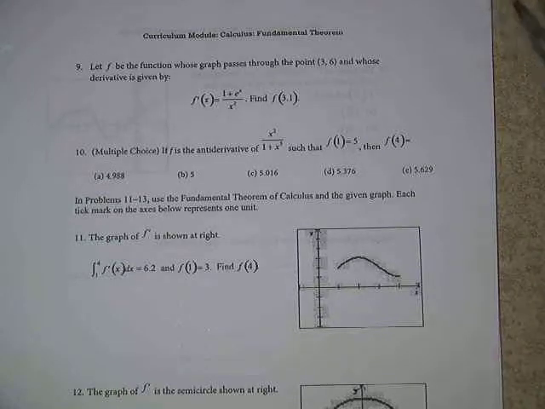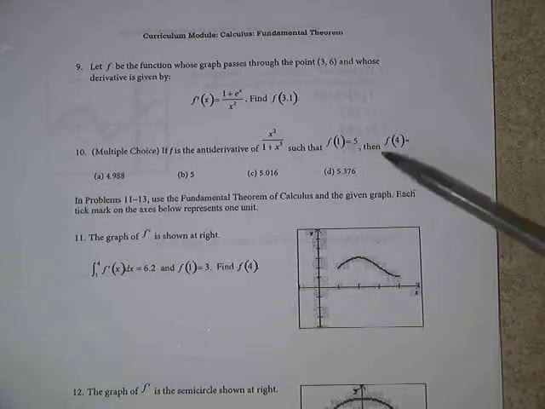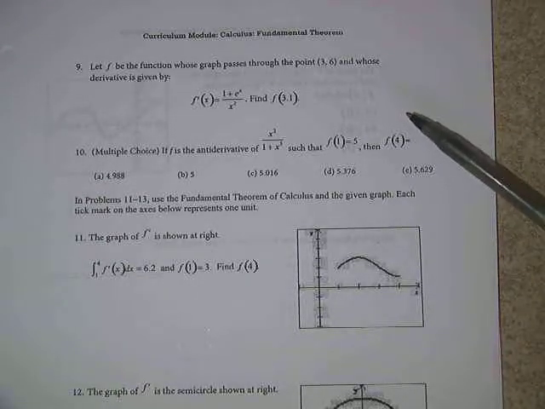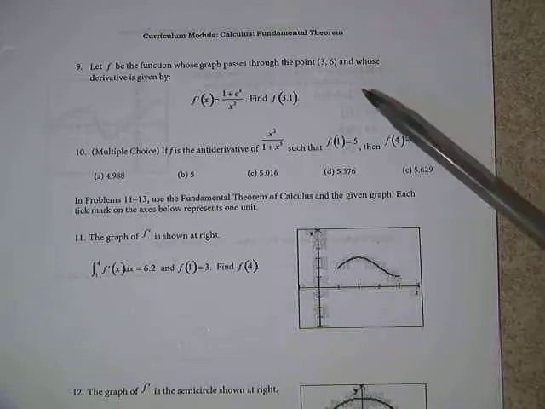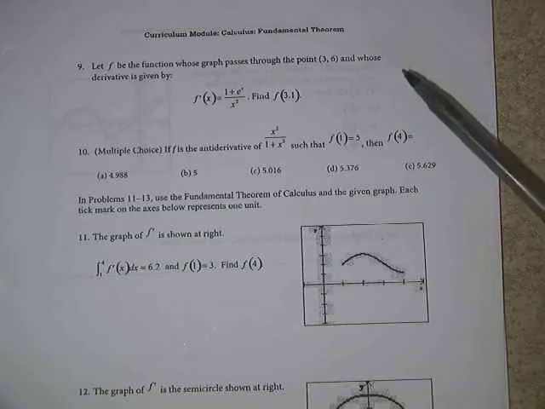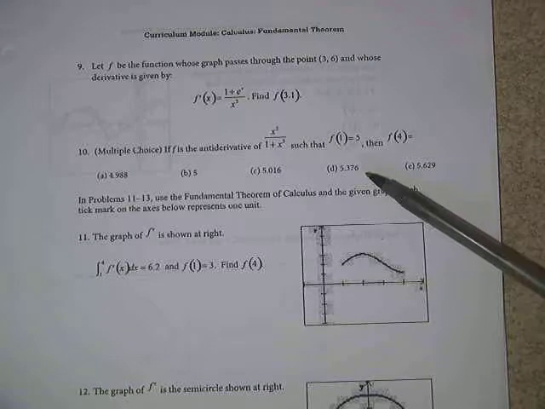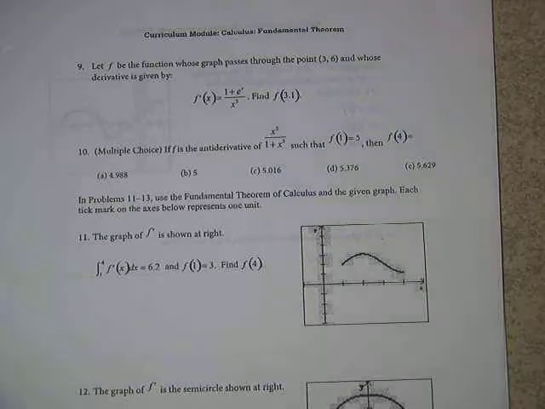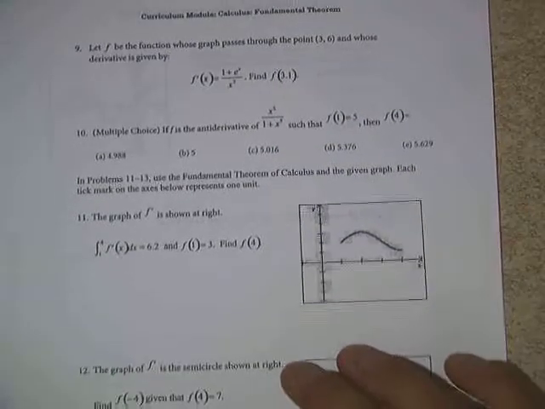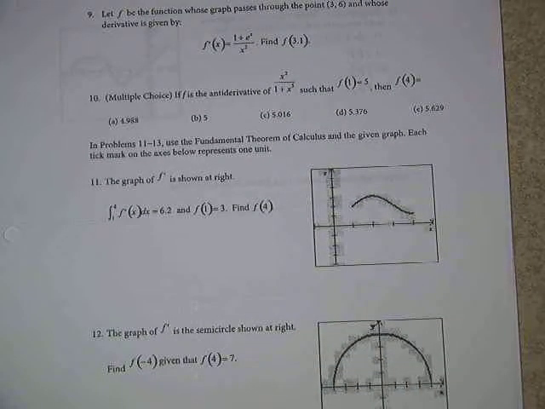And then we had 2 other questions that were, again, almost identical to the other ones that we've dealt with here for 9 and 10. So these, again, are the same concept. I'll give you the answers to those for when you do them, or if you have already done them. Number 9 should get 6.238. Number 10 should be letter D, 5.376.